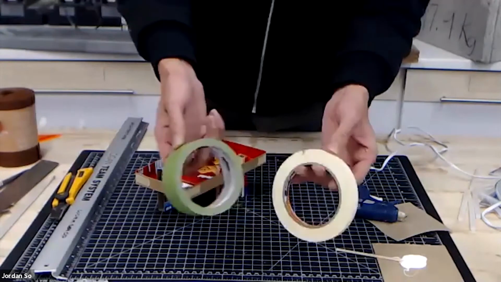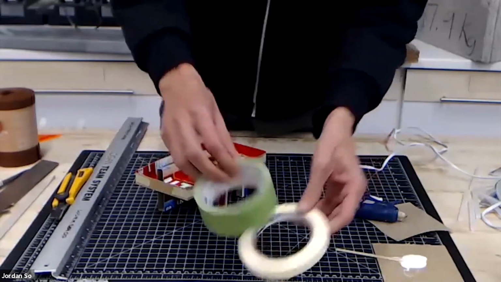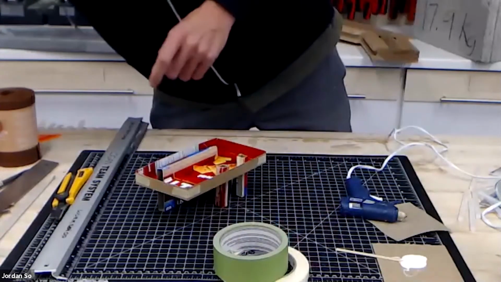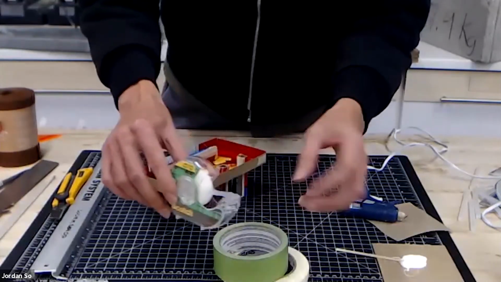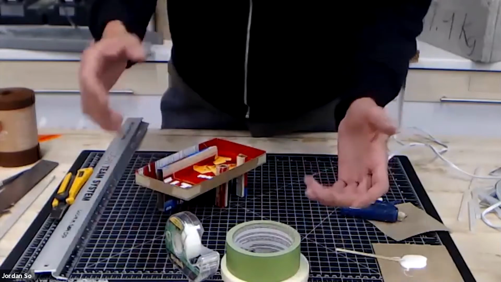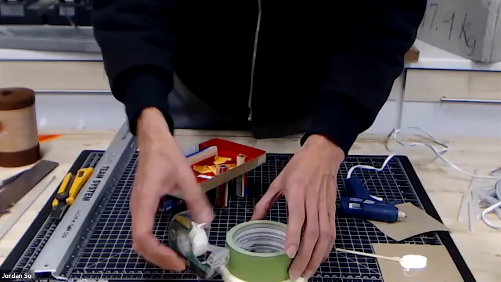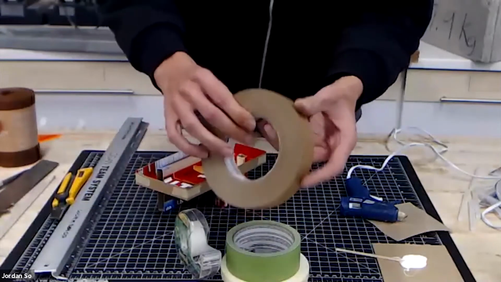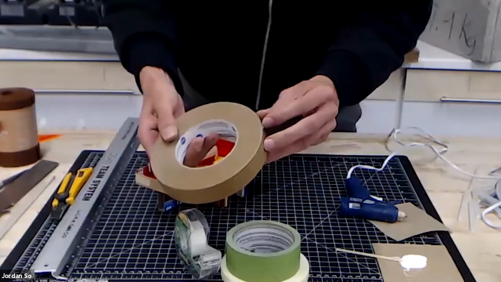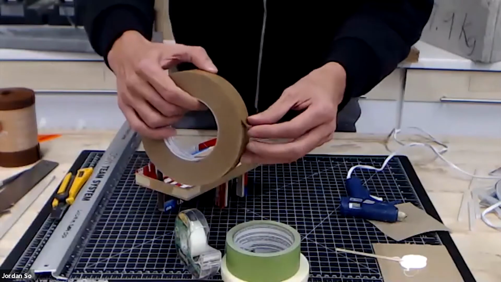So painter's tape, this regular masking tape, those work great. Scotch tape might not be the best option, but you can. It's best to just experiment. It might be a little too sticky, but it might work as well. We have a kind of craft tape. This is a relatively heavy duty tape. This is something that you don't really want to use.